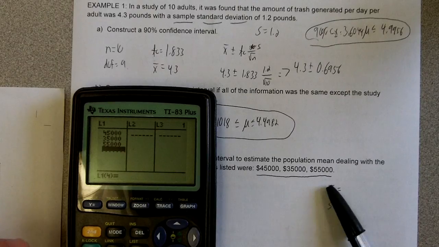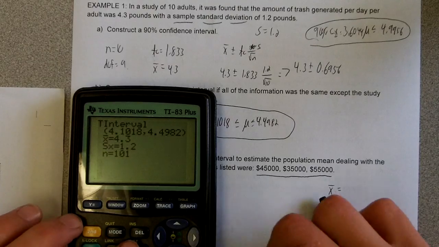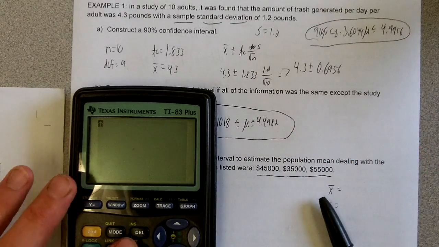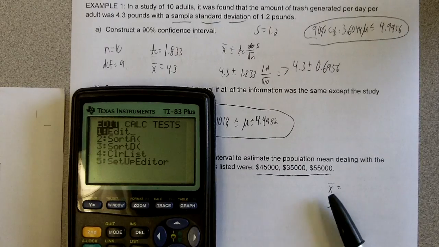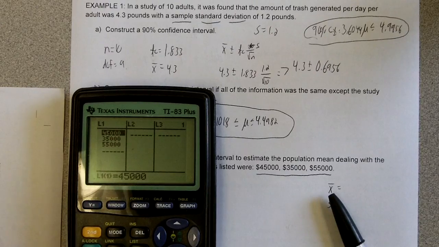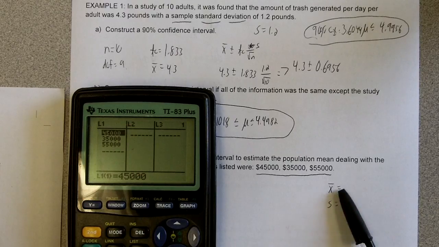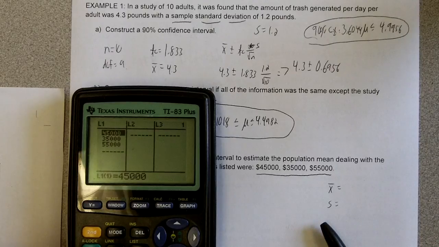And again, I'm entering this data into my list, and the way I got here is from my main screen, I would just hit the stat button, and then the first option there is edit, and I entered my 3 pieces of information. The reason I did this is because it may be easy to find x bar, but the value for s is that kind of long, complicated formula that we learned in the first unit.